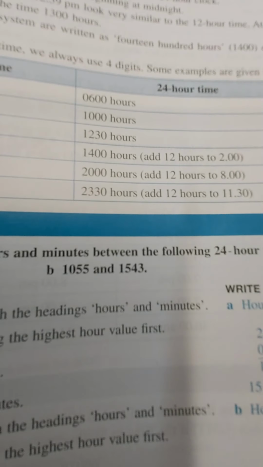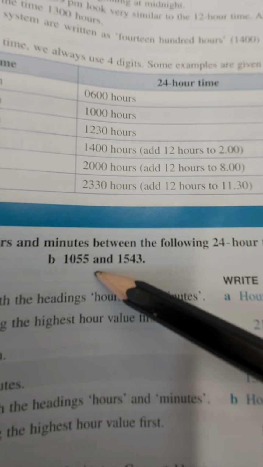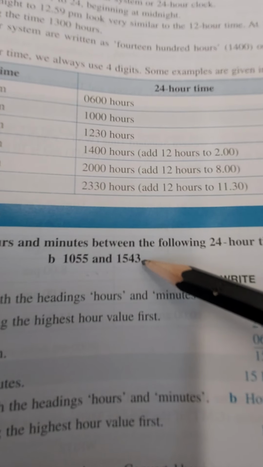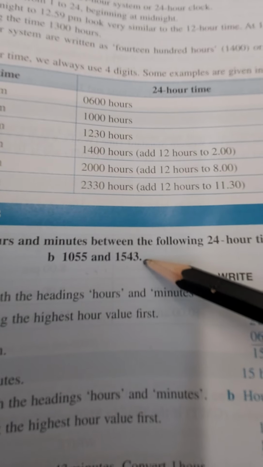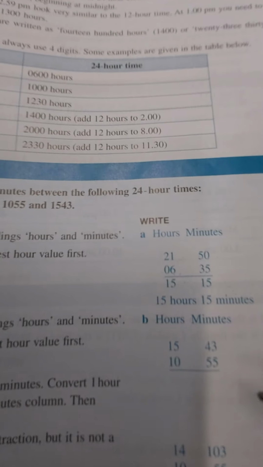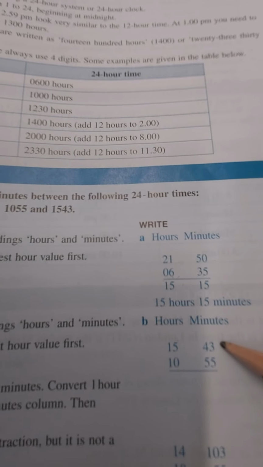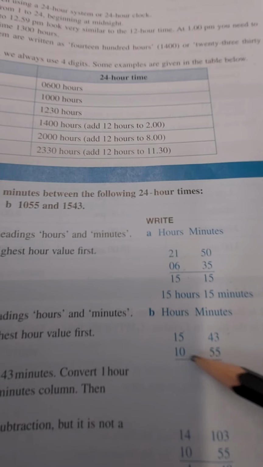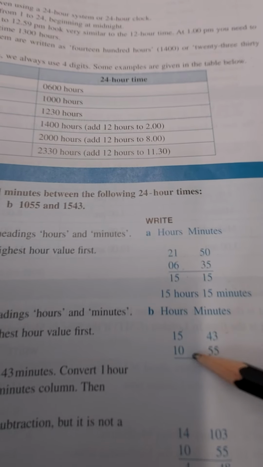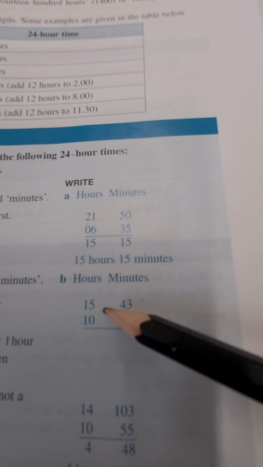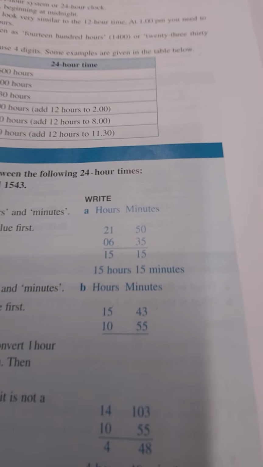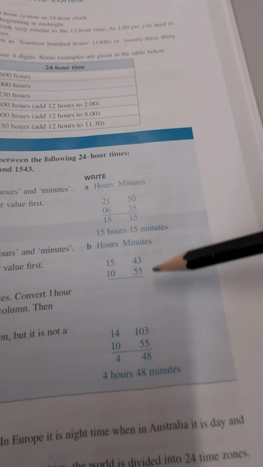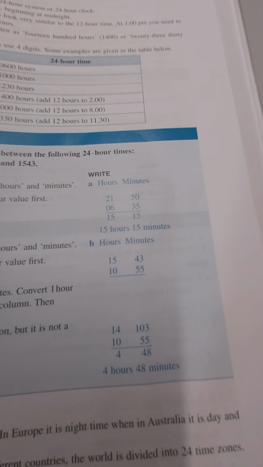The second question, between 10:55, obviously that's AM, and 15:43, this is obviously PM. So this is our largest number. We're going to start with that to deduct it. So 15 hours and 43, and our smaller number was 10:55. Again, I've left a bit of a space, I haven't, but the book people have, between the hours and minutes so we don't get confused. So 43 take away 55 and 15 take away 10.